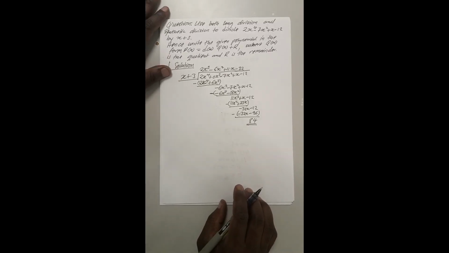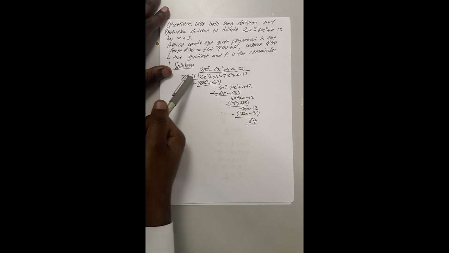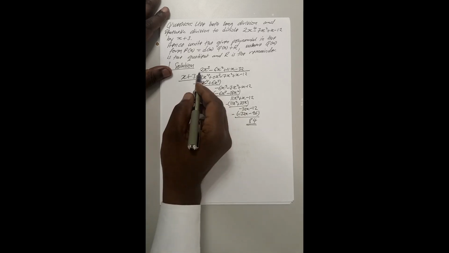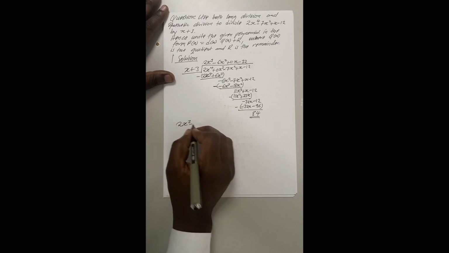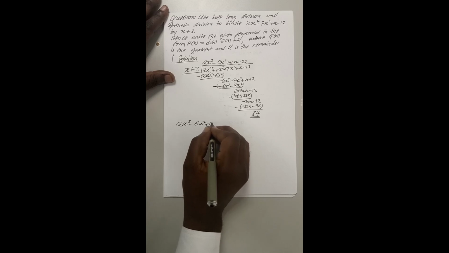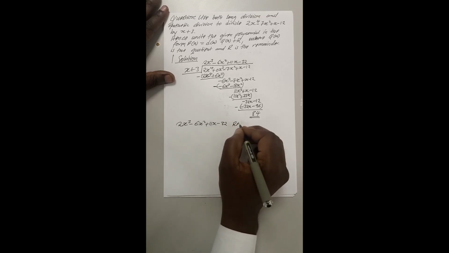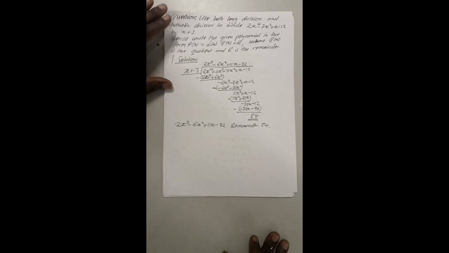So this implies that dividing x plus 3 into this expression gives, the answer is the quotient here. It is 2x power 3 minus 6x squared plus 11x minus 32, remainder 84. Remainder 84. The next part of the question, it says we should use synthetic division.